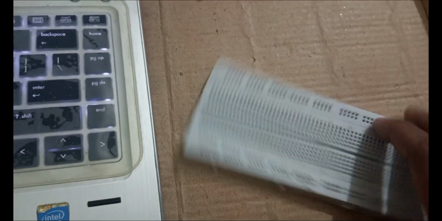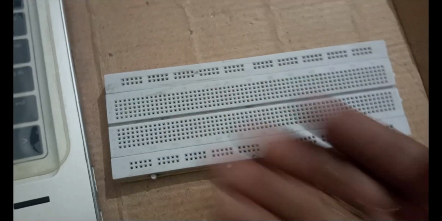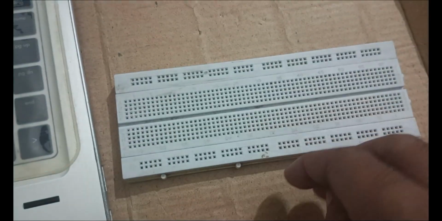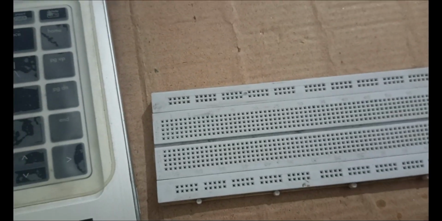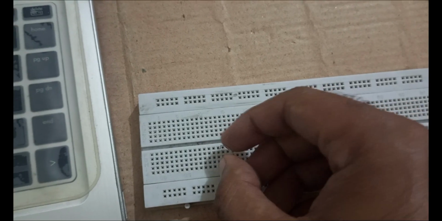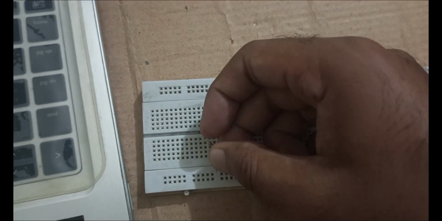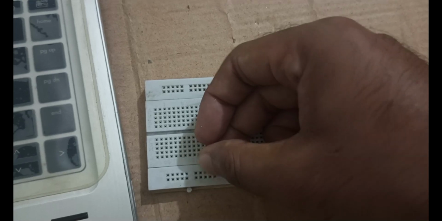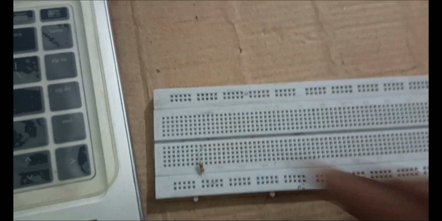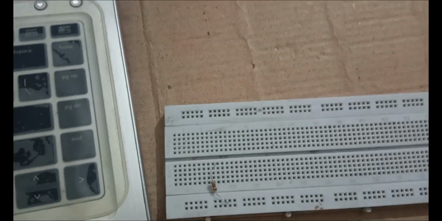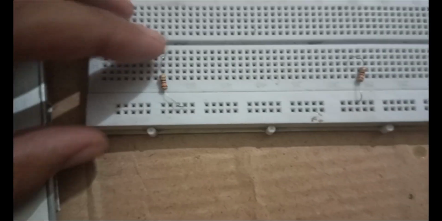So we will need this breadboard first. We would require 3 resistors, and we will connect the second leg of the resistor with the ground, and make sure to connect it with the same line. I will show you a bit later. I have connected one resistor, the second and the third resistors.